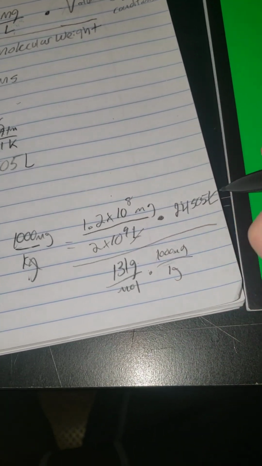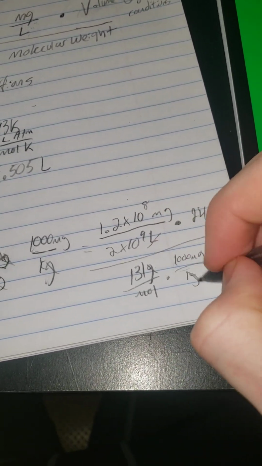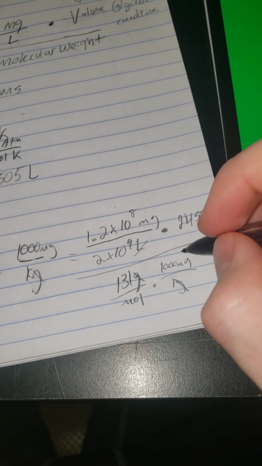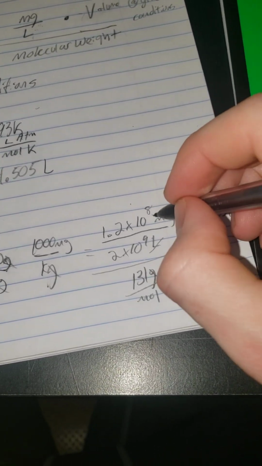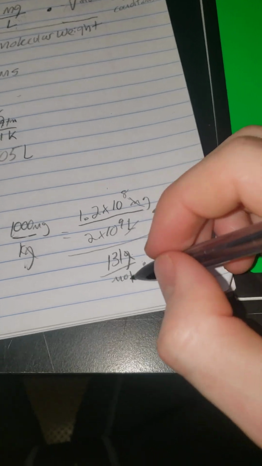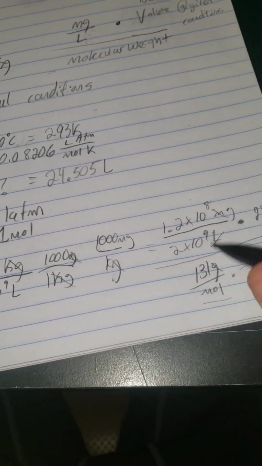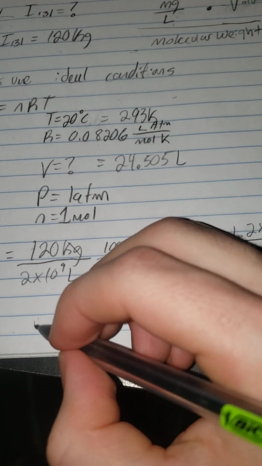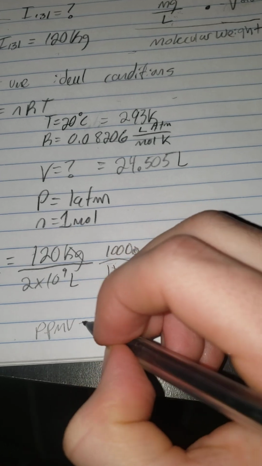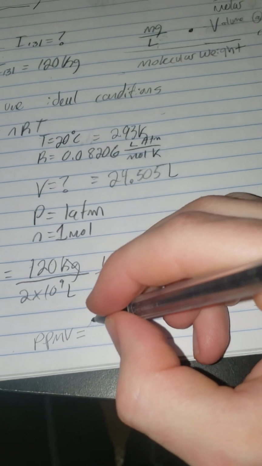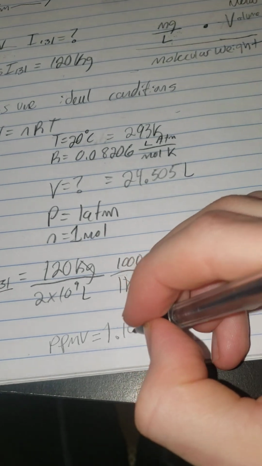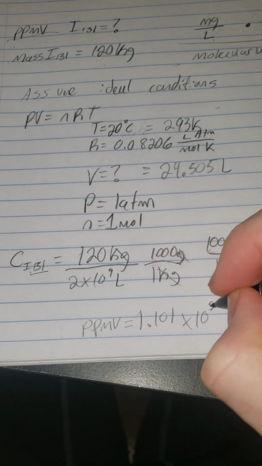Liters cancels with liters. Grams, grams. This milligrams will cancel with that milligrams, and we're left with moles. Parts per million molar volume. So the ppmv is equal to 1.101 times 10 to the 5th. Voila.